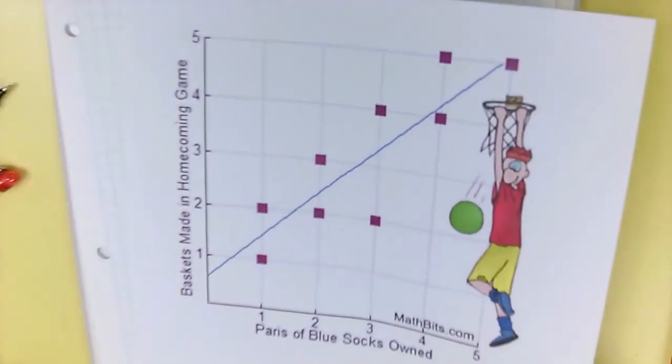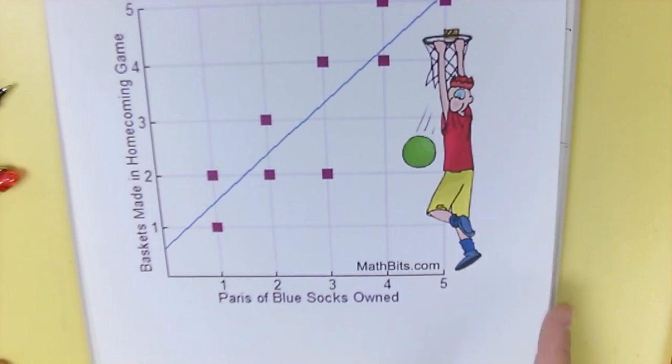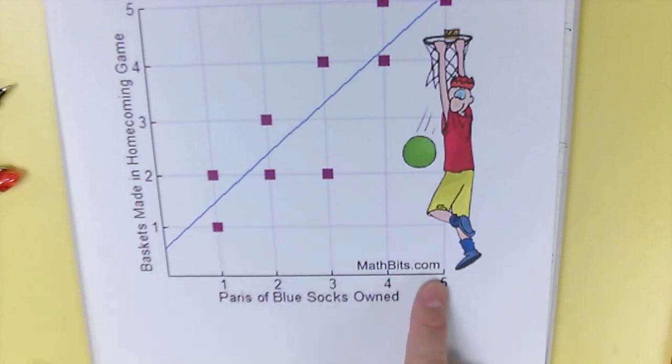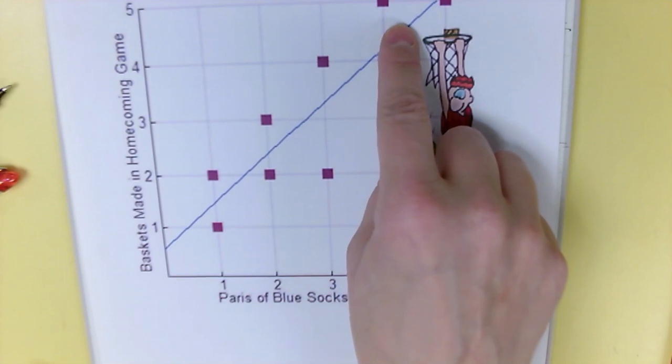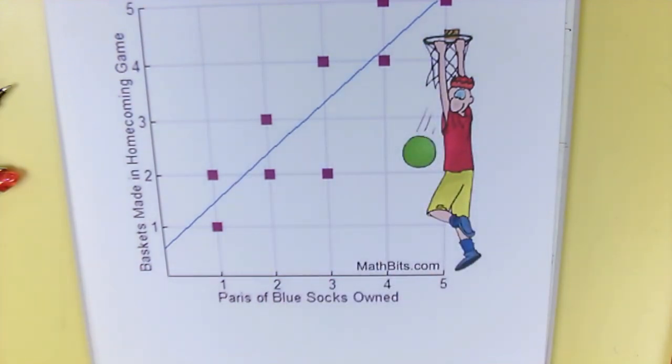And last one, I just thought this one was really funny. I found this graph. It's pairs of blue socks owned versus baskets made in the homecoming game. So how many pairs of blue socks you have versus how many baskets you made. Probably no causation between your blue socks and how many baskets you make, but an interesting correlation. It's pretty tight data.